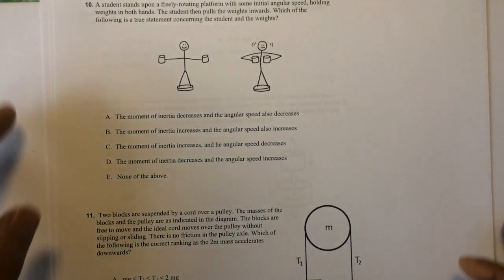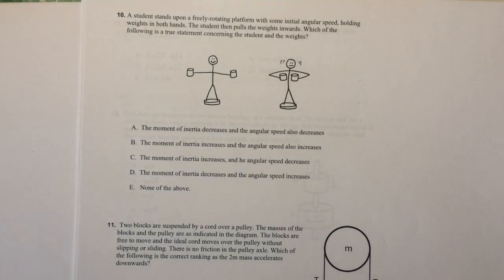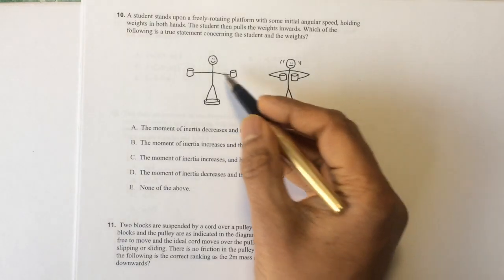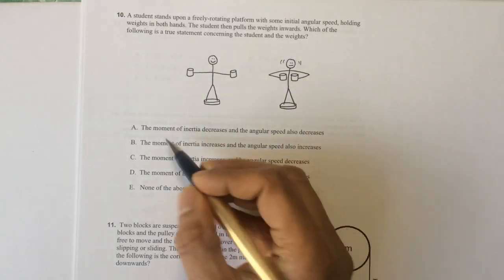Now this question is a classic angular momentum question. The student stands on a freely rotating platform with some initial angular speed, holding weights in both hands. And then the weights are being pulled inwards. Which of the following is a true statement concerning the student and the weights? The moment of inertia decreases. Well, that's true, because the moment of inertia is that of the student plus the weights, and the weights are being brought closer, so that's true.